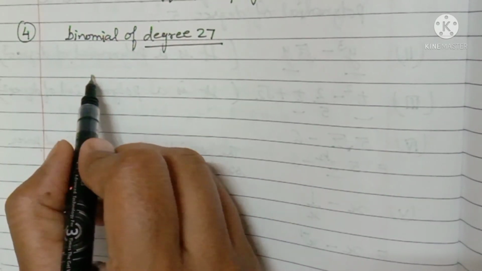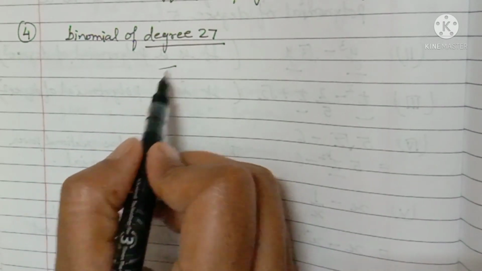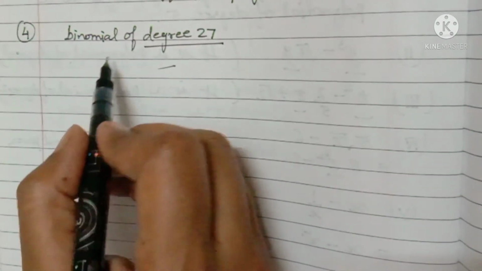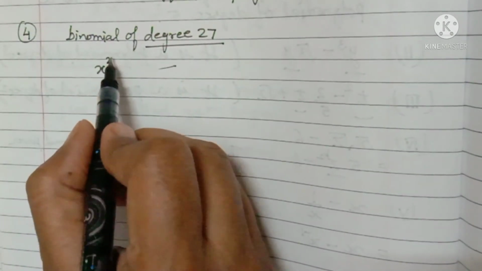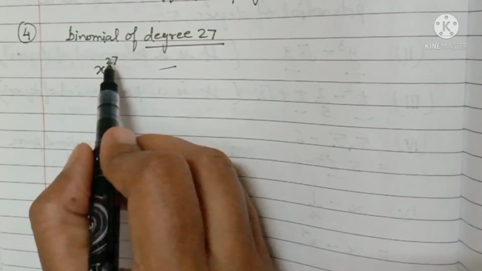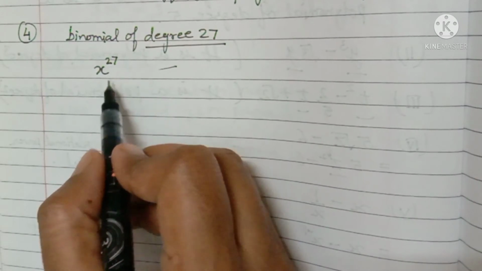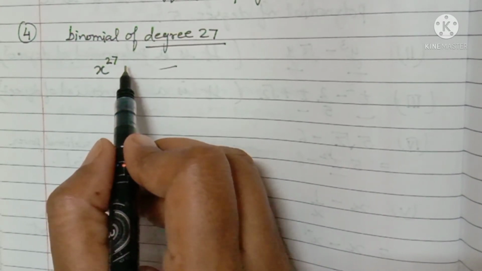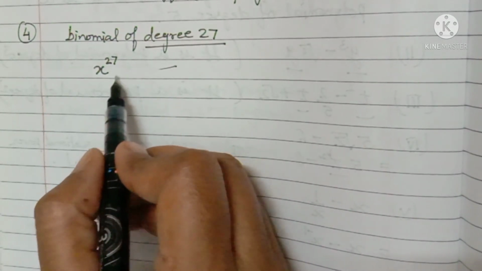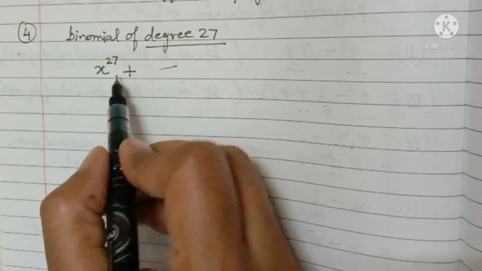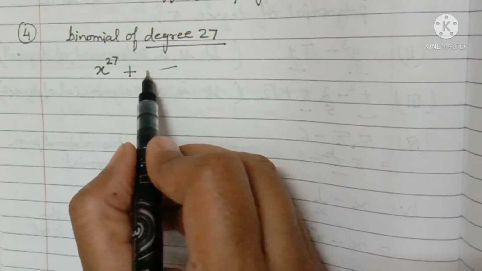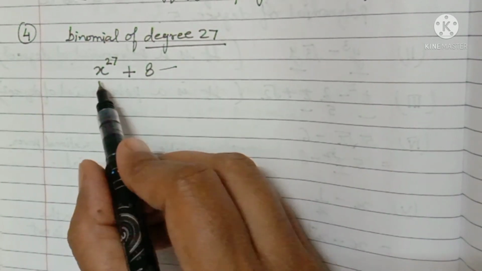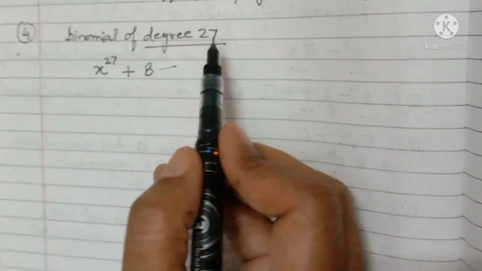So make an algebraic expression in which two terms are included. Suppose first you write x to the power of 27, but it is one term, so add or subtract, or use any other operation. So I am using plus 8: x to the power of 27 plus 8. So this is a binomial of degree 27.